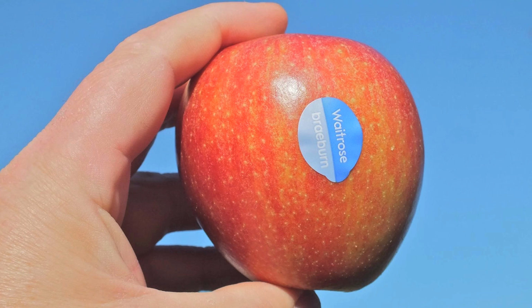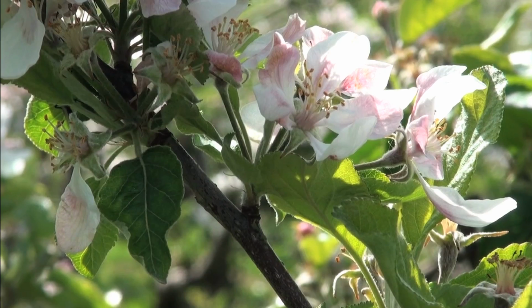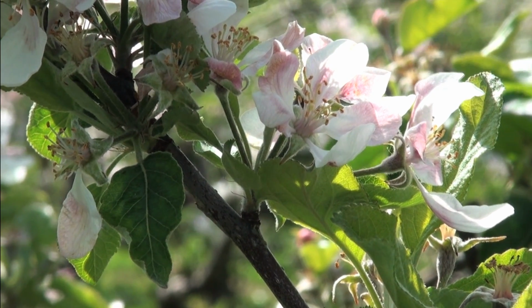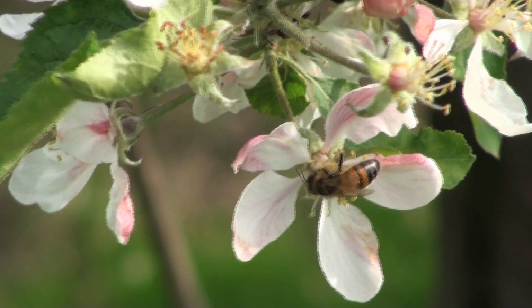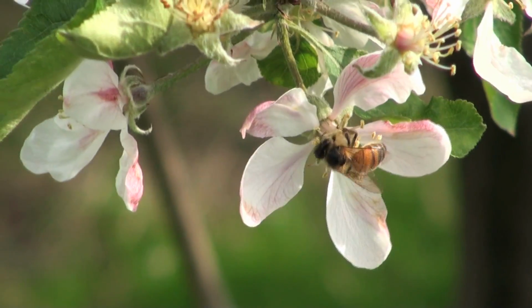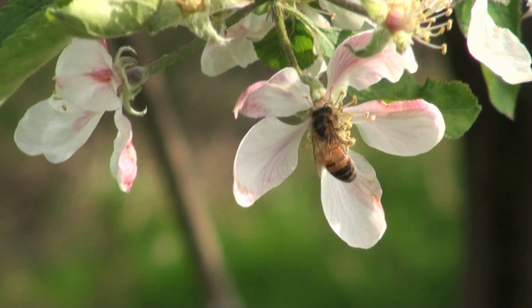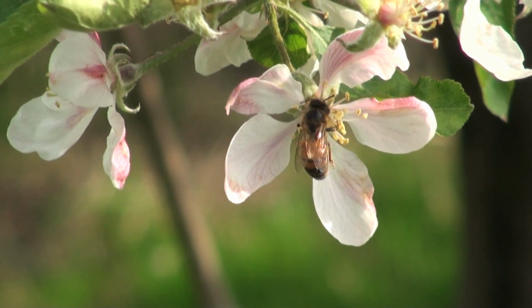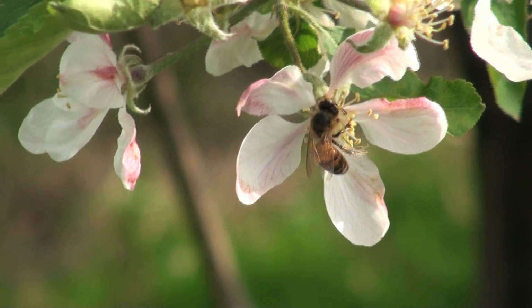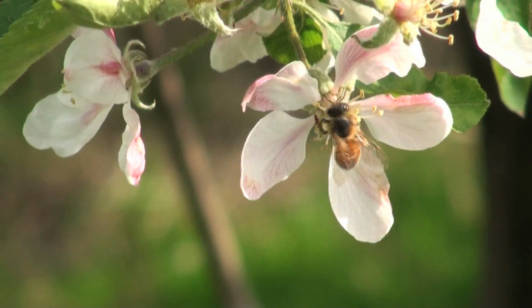Now, apples are a plant which require cross-pollination. What that means is that the pollen produced on one plant cannot be used to pollinate the same plant. The pollen has to come from a different apple tree. Indeed, it has to come from a tree of a different variety or cultivar.